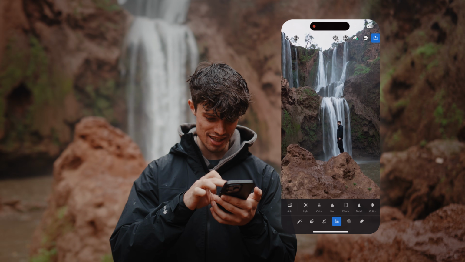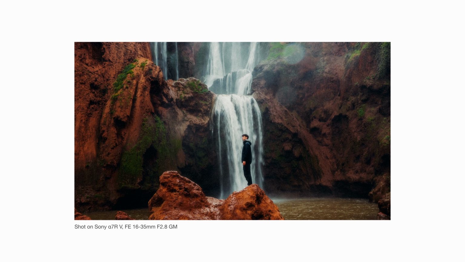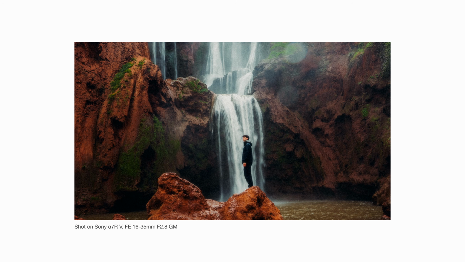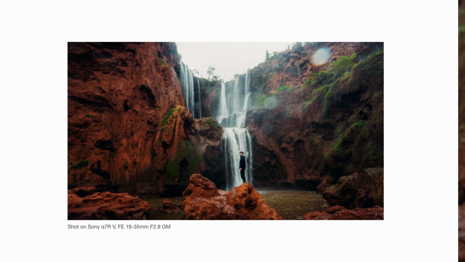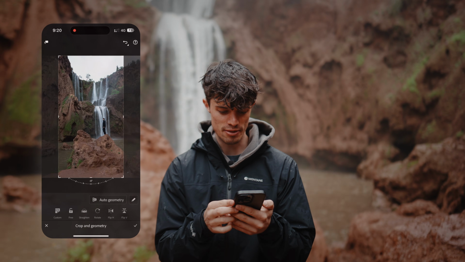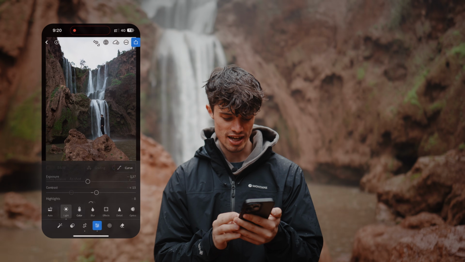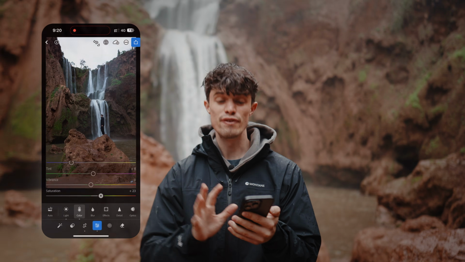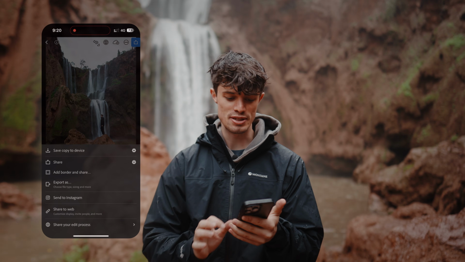We can see the quality of the raw file if we zoom in. We've got the A7R5, so loads of resolution, and we can zoom right in. The sharpness is perfect. It's exactly what I hoped for. We've got that blur of the background in. So all we can do right now, let's just crop it, get a little 16:9 action going, change the exposure a little bit, contrast. We're gonna bring up the saturation a tad. For now, we're gonna leave it at that. All we need to do is export it, save copy to device.